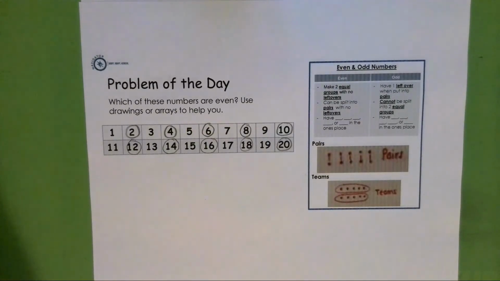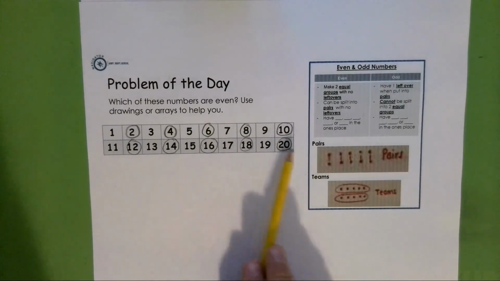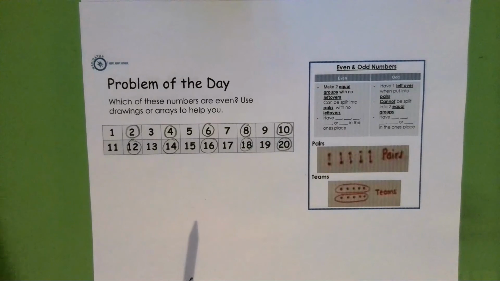How do you know that these numbers are even? Say your answer out loud. I bet you said you know that 2, 4, 6, 8, 10, 12, 14, 16, 18, and 20 are even because they can all be split into 2 equal groups with none left over.